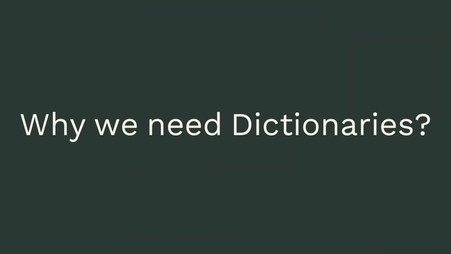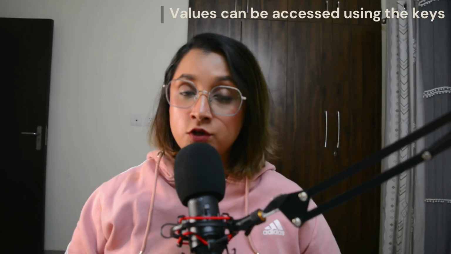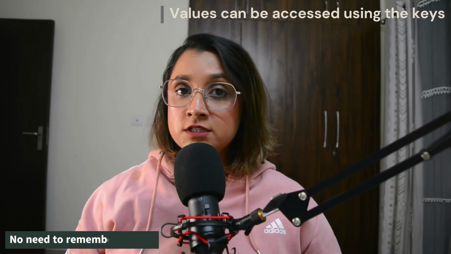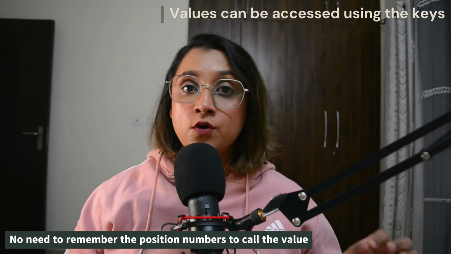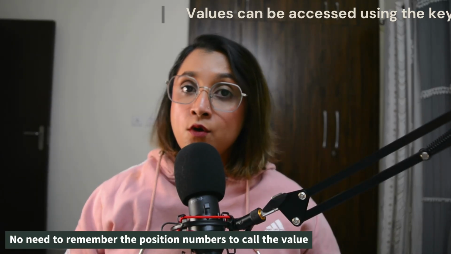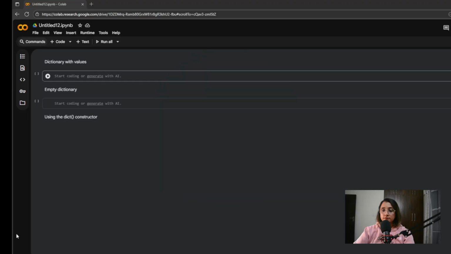Now let's explore what exactly dictionaries do. They allow us to store multiple pieces of information together and access any one of them using the key. So instead of remembering the position numbers like we did in lists or tuples, we can call them by keys, which makes it super simple and super useful. Let's look at how we can create dictionaries in Python.